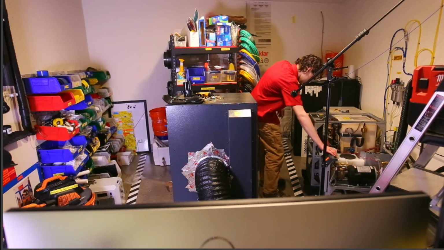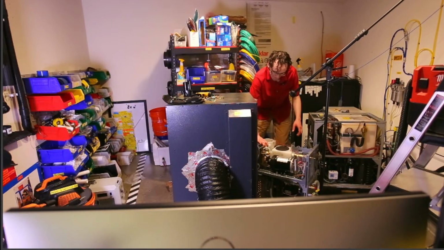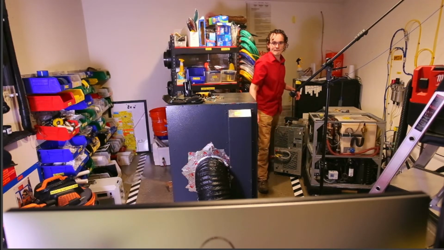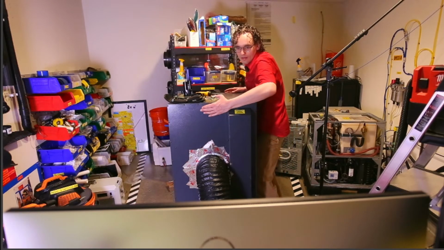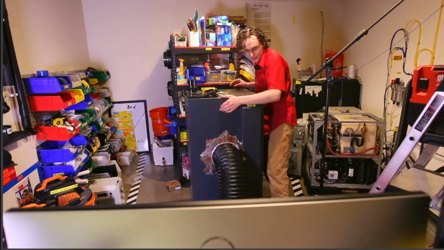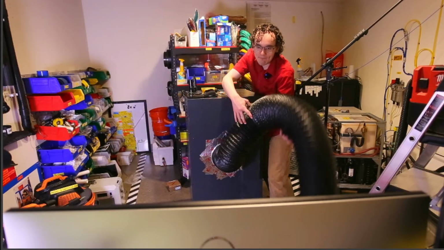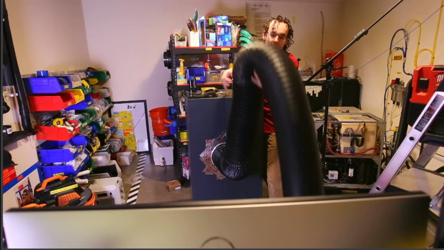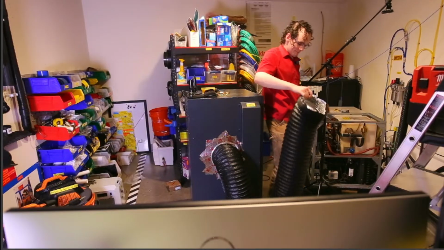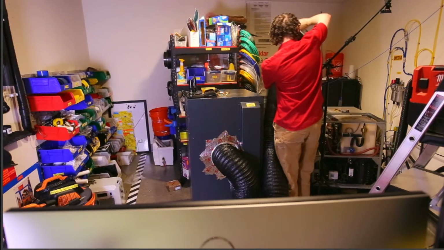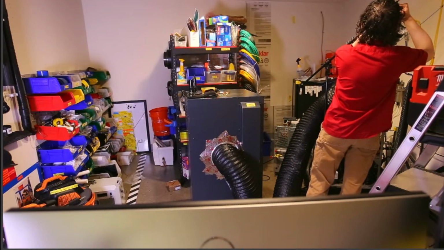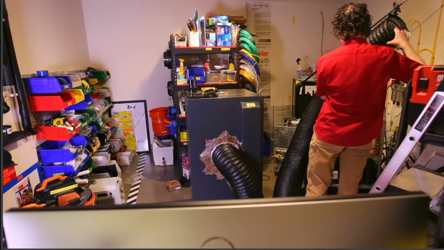Okay, let's roll this chiller out of the way. Let's roll this back out of the way some. Ah, it's even got this clamp right here. I didn't even plan this. This is great. Oh, look at that.